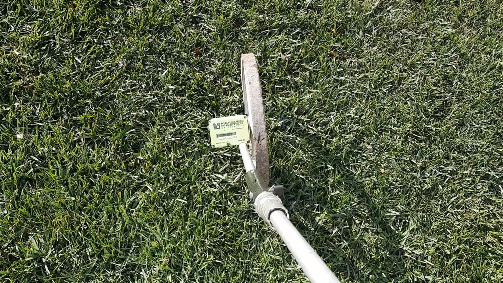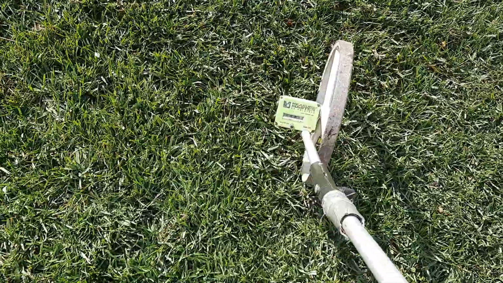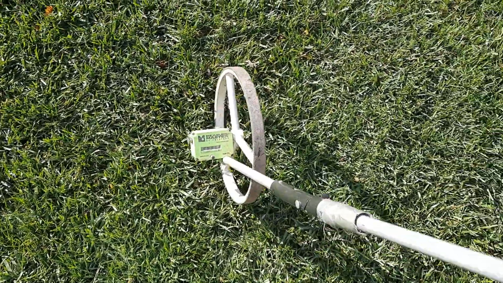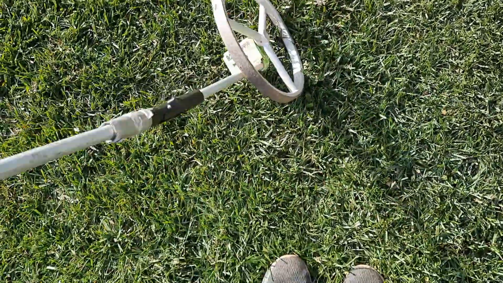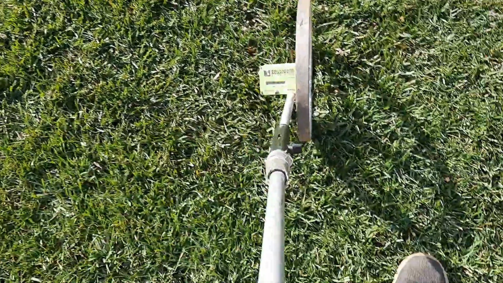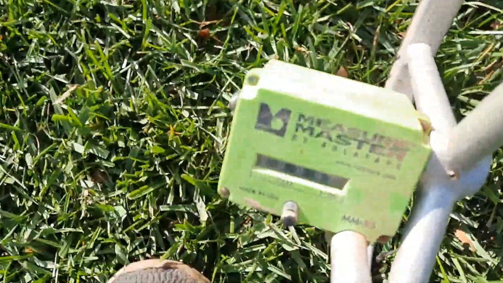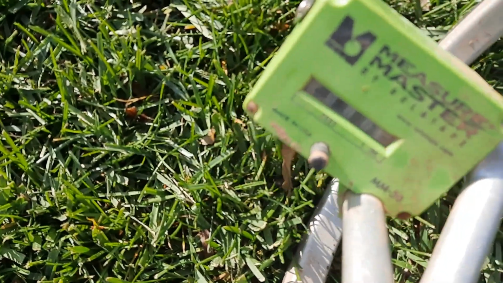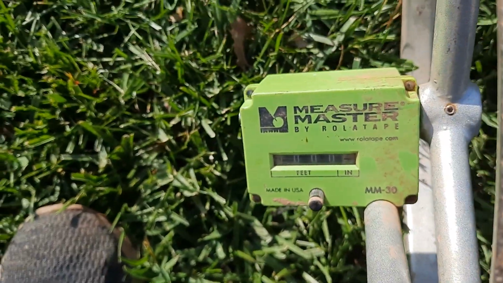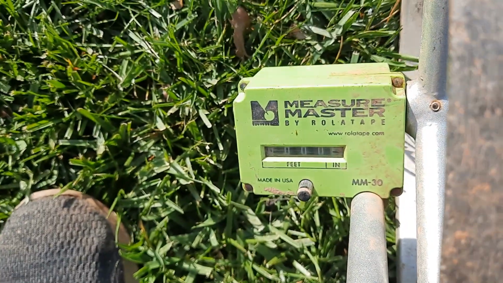All right, so the tape measure is too short for the job that we're doing right now, so I'm gonna do a quick tutorial on how to use the wheel. It's pretty straightforward, it's pretty simple. All right, basically you wanna look all the way close to here. You can see that it has the number there. You've got your feet, and then there's also inches.